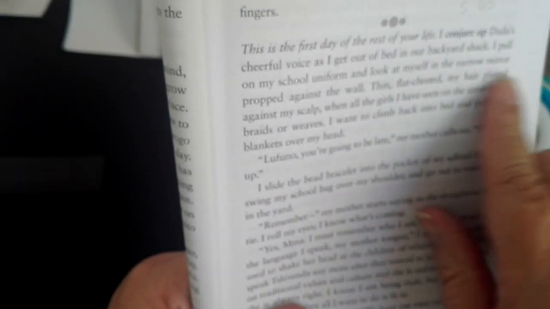This is the first day of the rest of your life, I imagine Dudu's cheerful voice say as I get out of bed in our backyard shack. I pull on my school uniform and look at myself in the narrow mirror propped against the wall. Thin, flat-chested, my hair plaited against my scalp. When all the girls I've seen on the street have braids and weaves, I want to climb back into my bed and pull up the blankets over my head.